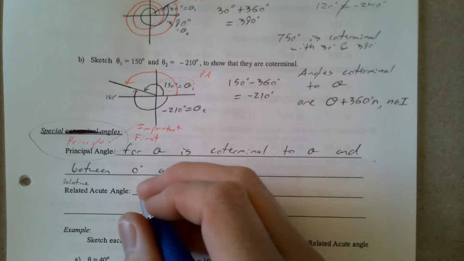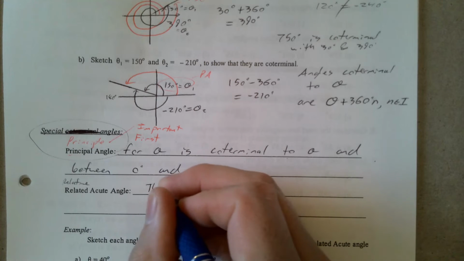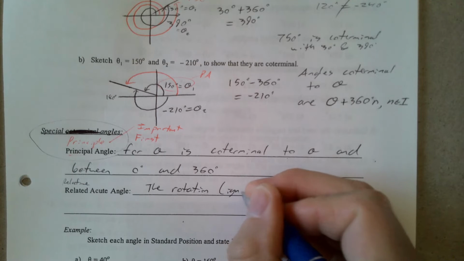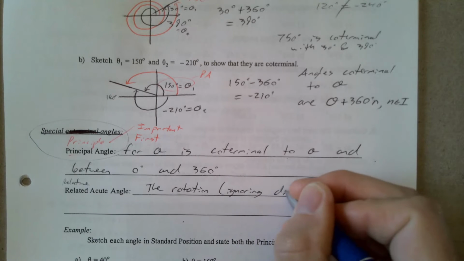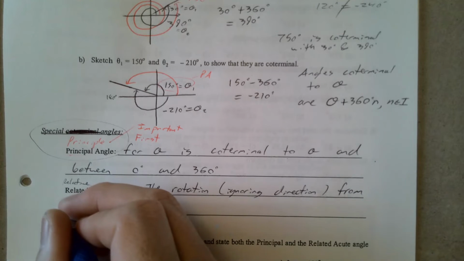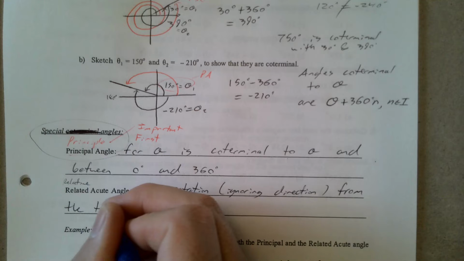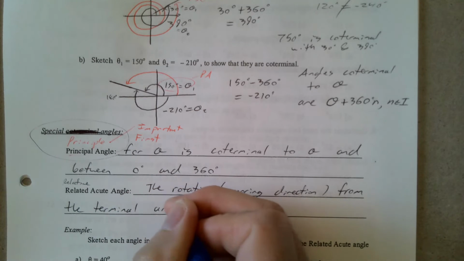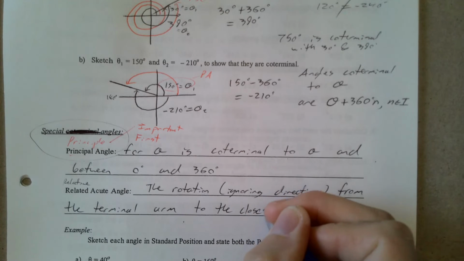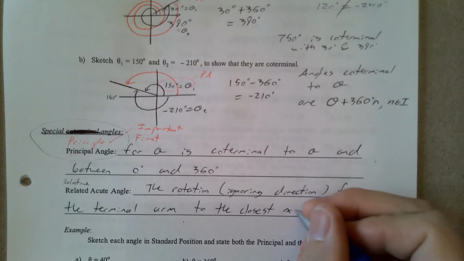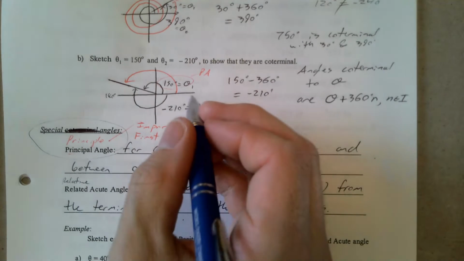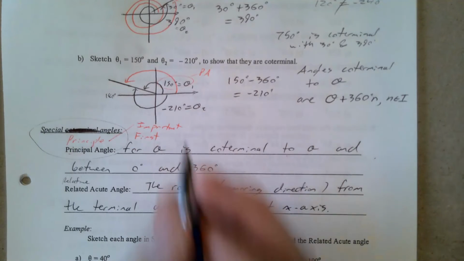The related acute angle is going to be the rotation, ignoring direction, from an angle's terminal arm to the closest x-axis. We can kind of separate the x-axis into a positive x-axis and a negative x-axis.